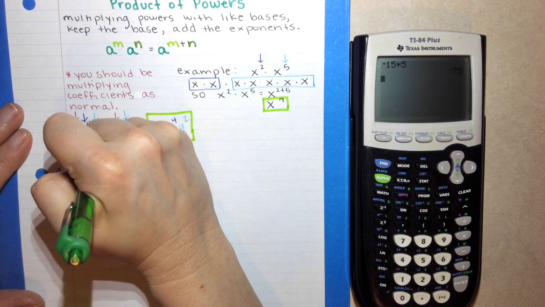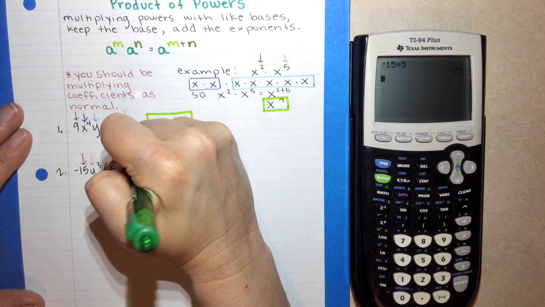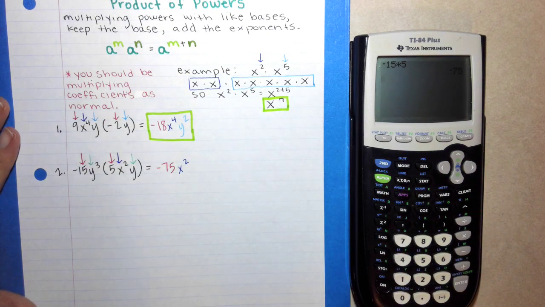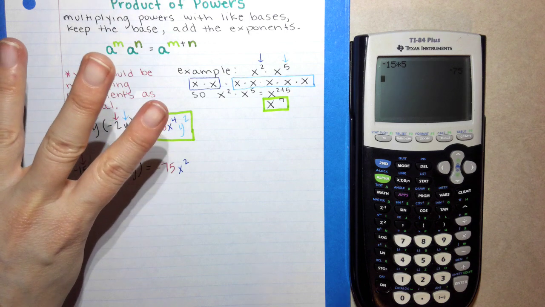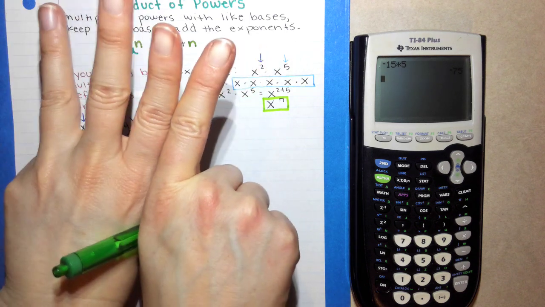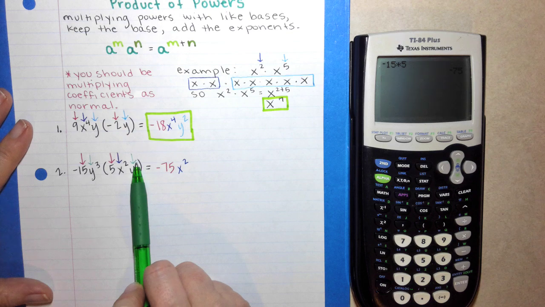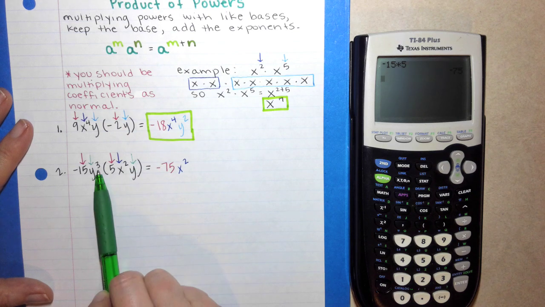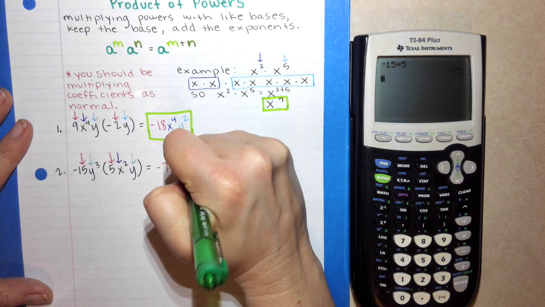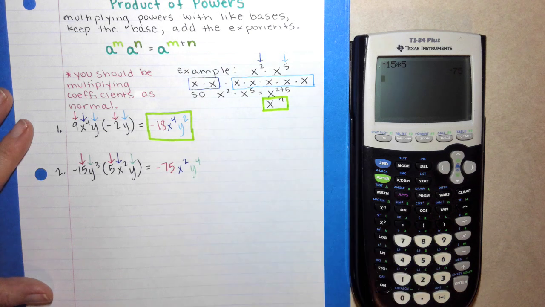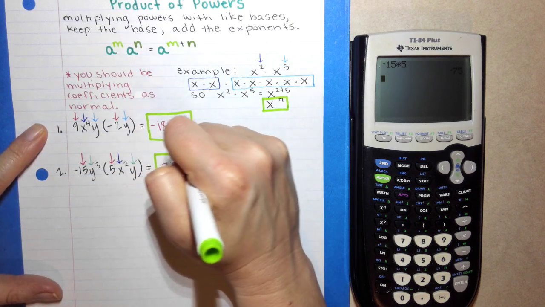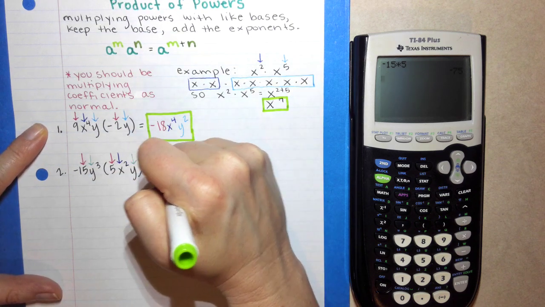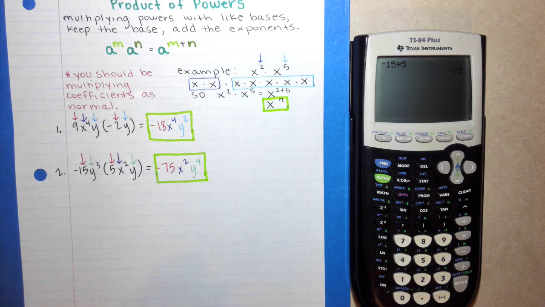Then I'm going to multiply y cubed times y. So think about that. That's y times y times y, that's what y cubed means, times another y. So this has like a little exponent of 1. So 3 plus 1 would make y to the 4th. So you keep the base and you add those exponents together. And that would be the product.